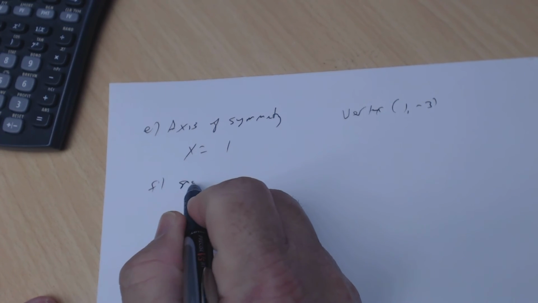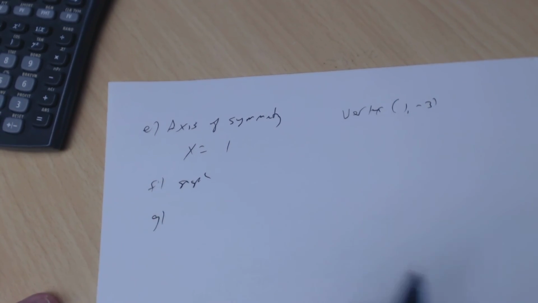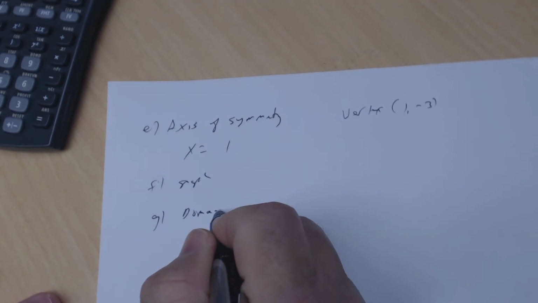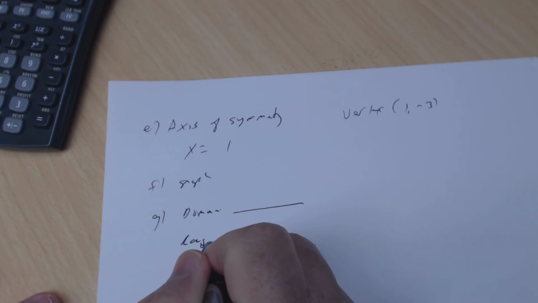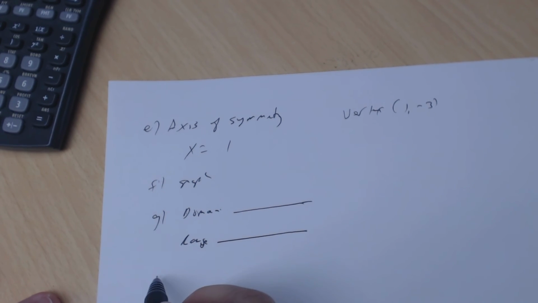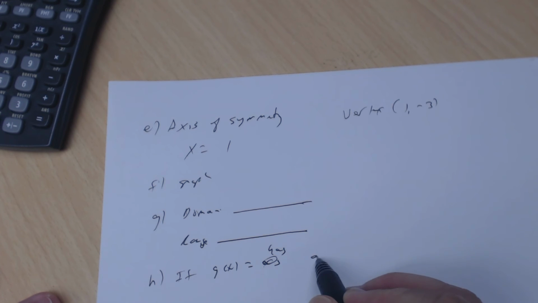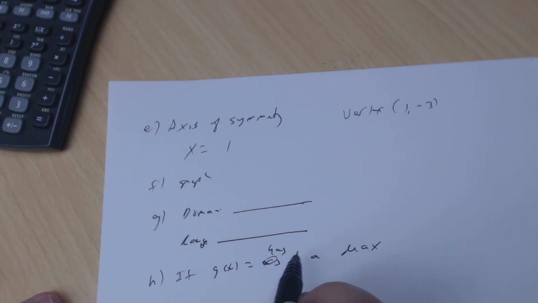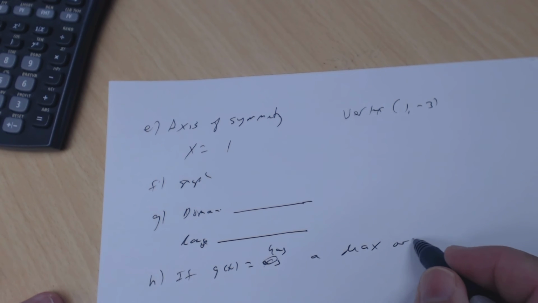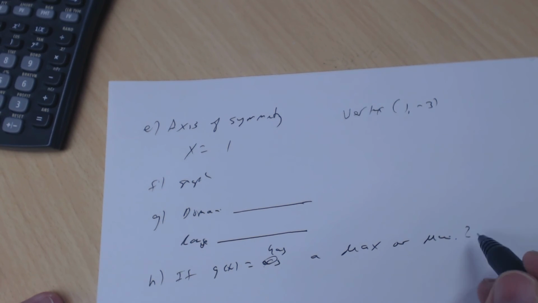Okay, then we're going to graph. And then once we graph, we're going to determine the domain and range. And you can determine the domain and range now if you want to. All right, and then in letter H, you're going to determine if g of x has a max or min. Okay, and then you're going to determine what is the max or min value.